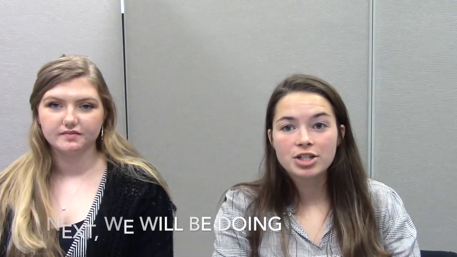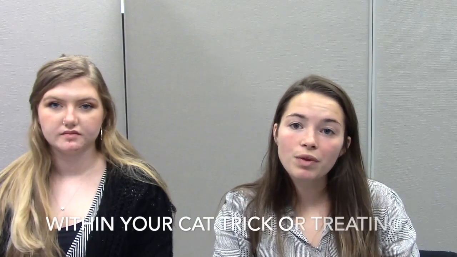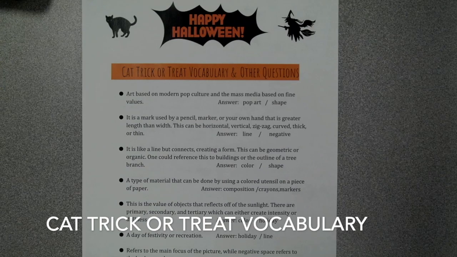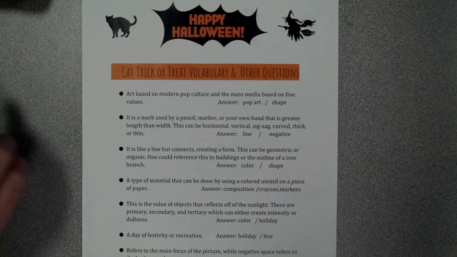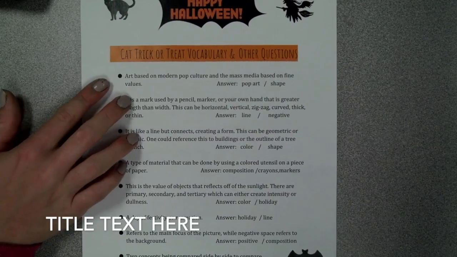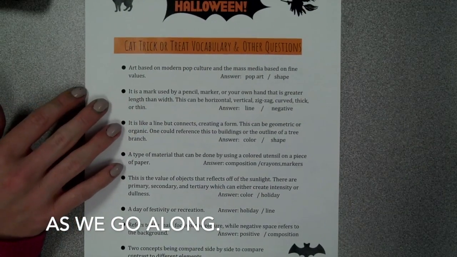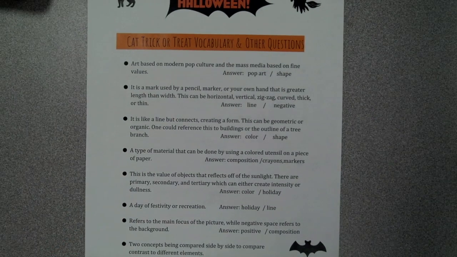Hello everyone, next we will be doing our vocabulary sheet, and this will just prompt you for your activity, and then you'll also be able to look back on it if you want to use any of those elements within your cat trick-or-treating. And we're going to be going over the cat trick-or-treat vocabulary and other questions. So we're going to start with number 1, and you guys can try this before we do it with you, or you can do it with us right now.